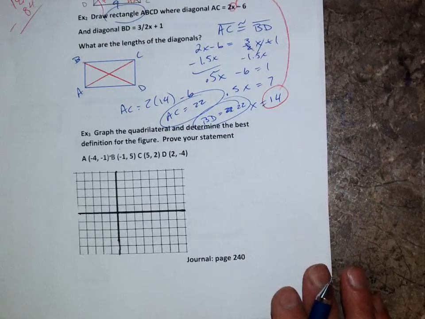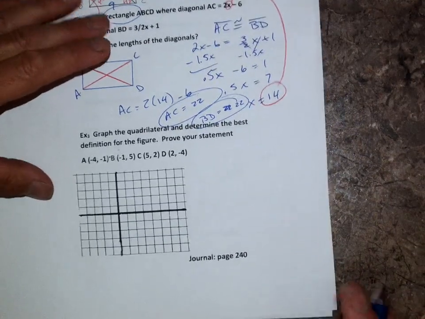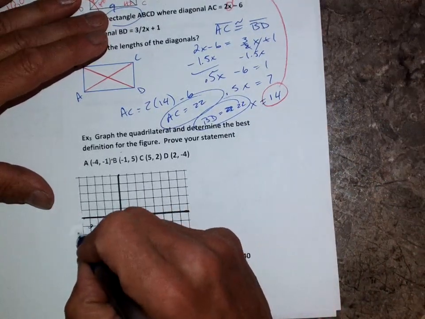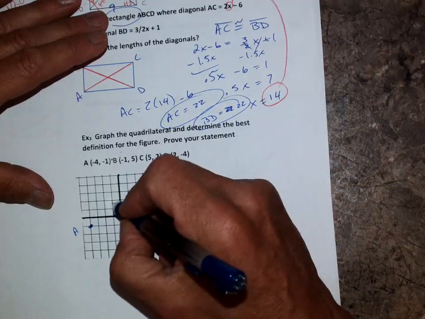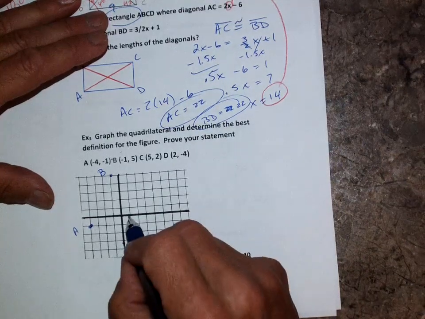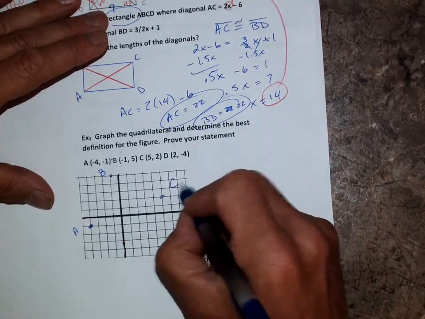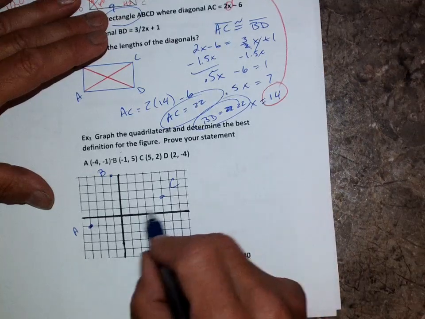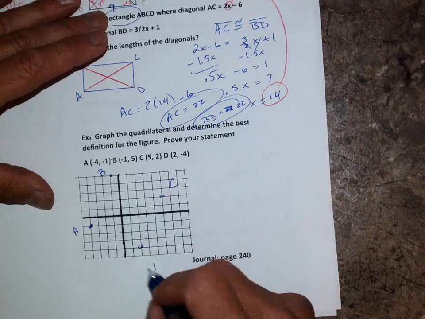Okay, example 3. Now I got to prove it, okay? So let's see. What is it? Well, let's go ahead and go through it. -4, -1, A. -1, 5. B. 1, 2, 3, 4, 5. 2. There's C. 1, 2, 3, 4, 5. Whoop, I went too far. 1, 2, 3, 4, and there's D.